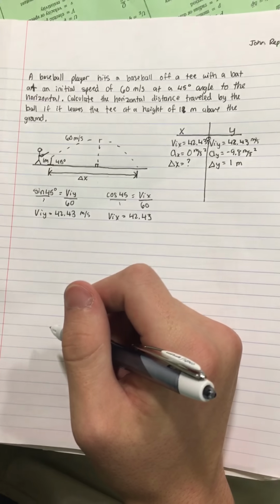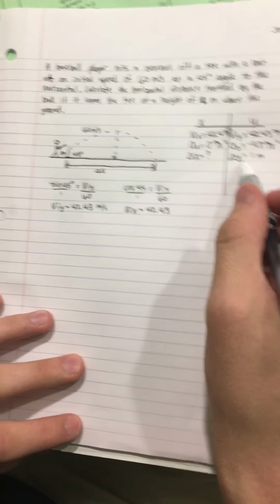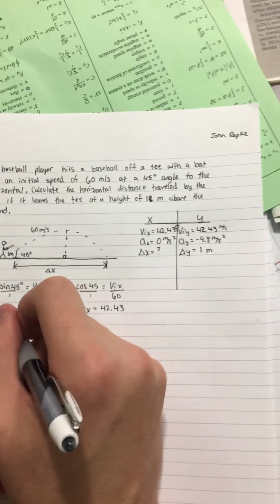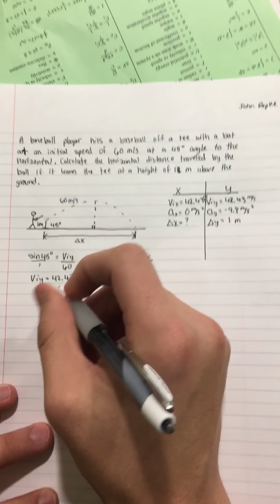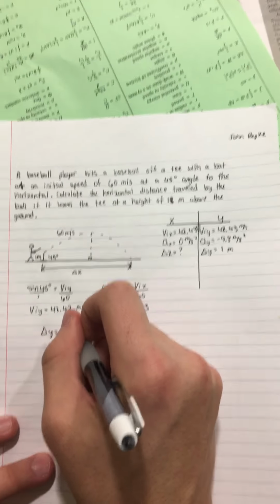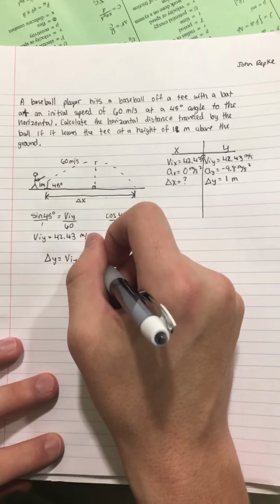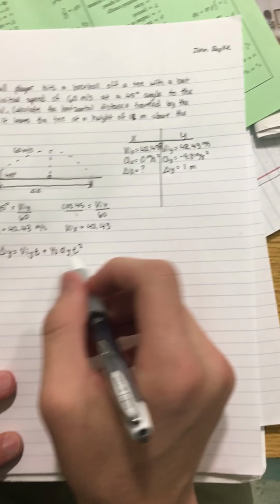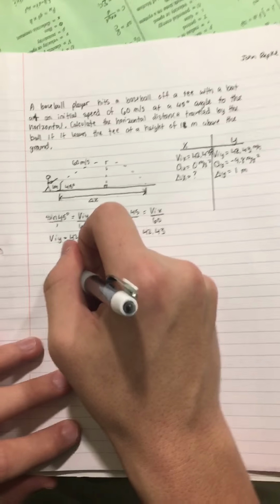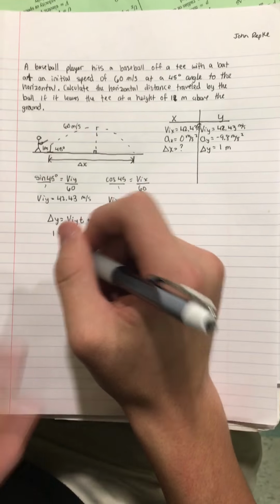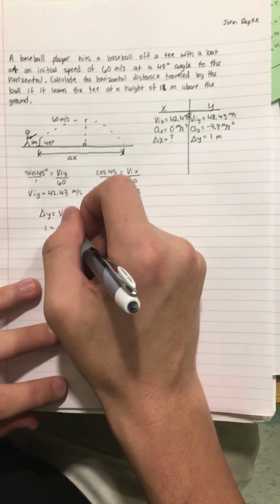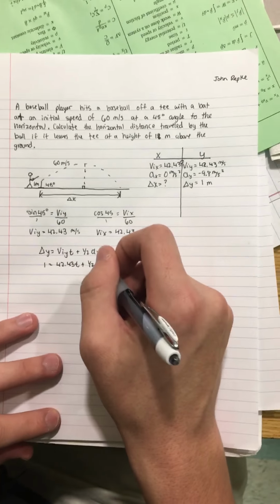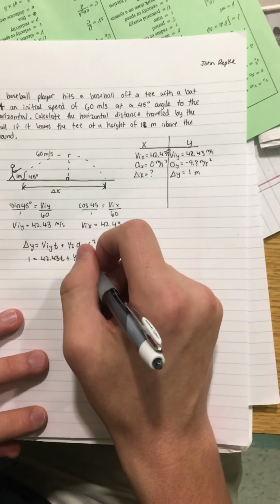All right, so first we need to use the delta y equation to find time, and then we can plug time into the delta x equation and then find delta x. So let's do delta y, which is Viy t plus 1/2 Ay t squared. That's our delta y equation. And so we have 1 equaling Viy, which is 42.43 t plus 1/2 Ay, which is negative 9.8, t squared.